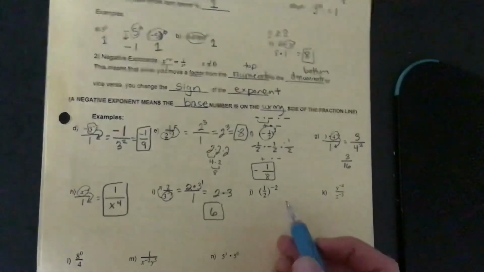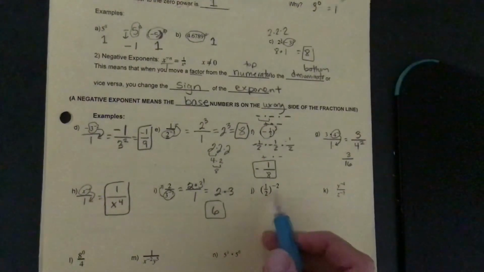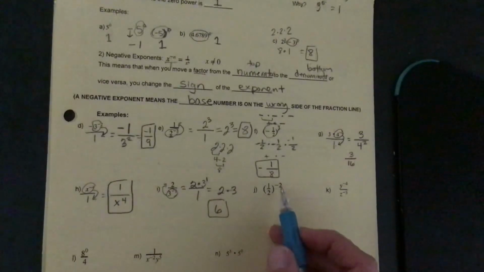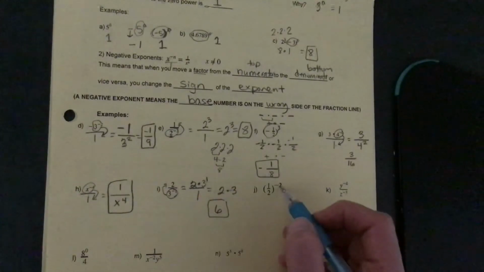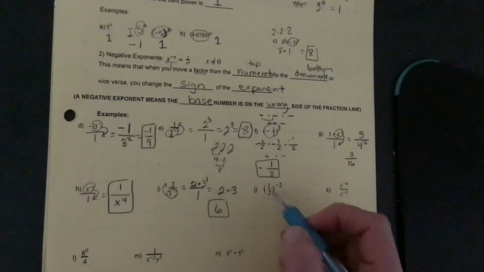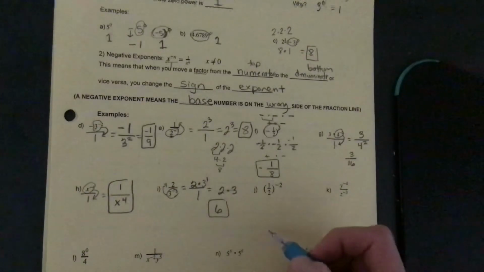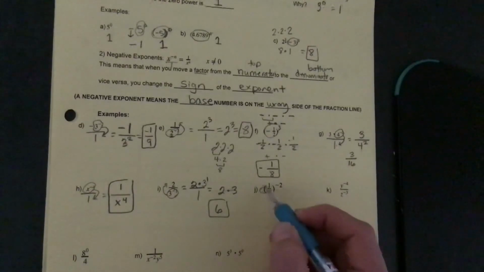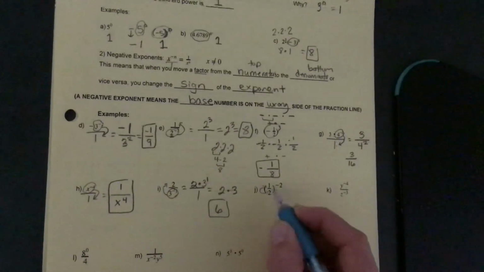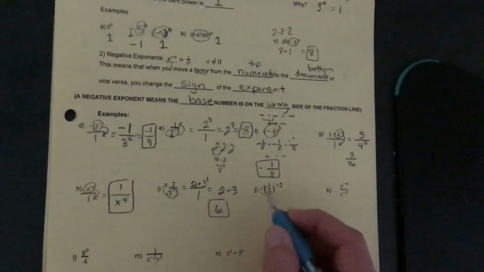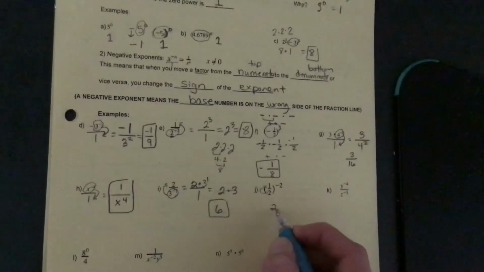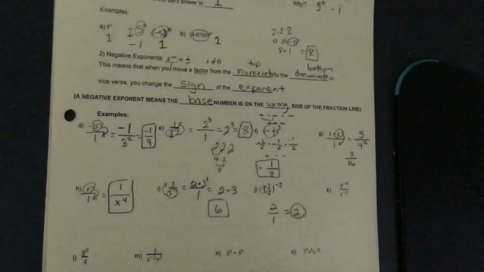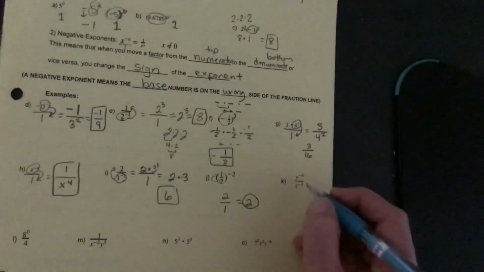All right, now J. J is kind of challenging. J is kind of something more than I need to teach you, but it's great because it's good to see. So that -2 belongs to this entire thing, right? It's saying, hey, 1, you're on the wrong side of the line. Hey, 2, you're on the wrong side of the fraction line. So these really just swap places. To get rid of this negative sign, we flip them both over the line. That means 2 is now in the numerator and 1 is in the denominator. So that's just 2.